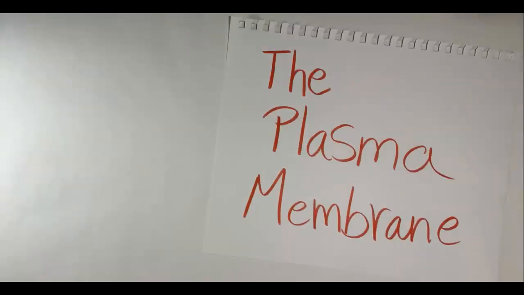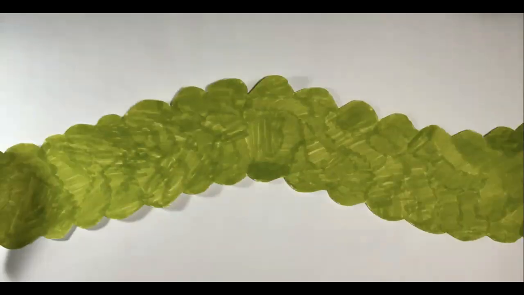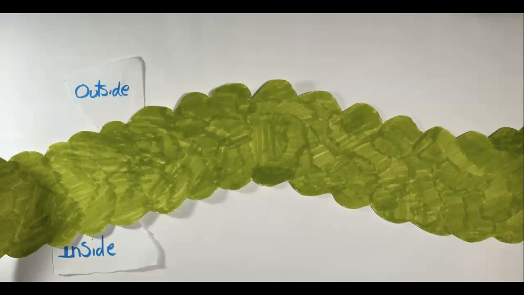Welcome to the plasma membrane. The plasma membrane is a barrier around a cell that lets things in and out due to its semi-permeability. Now, the plasma membrane is made up of a lot of different components, so let's go over them.